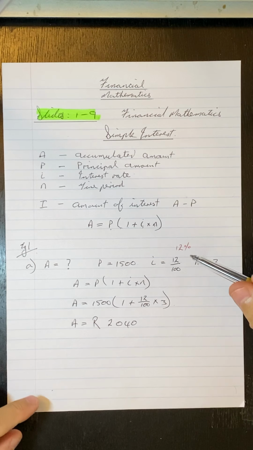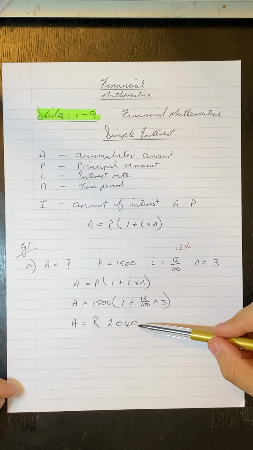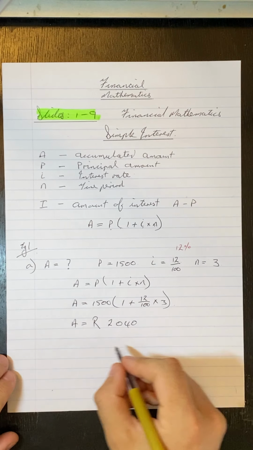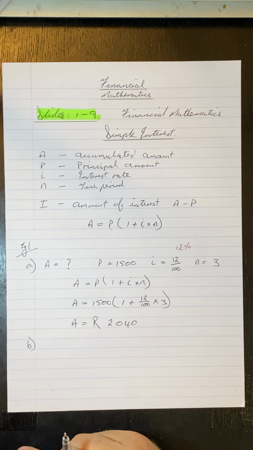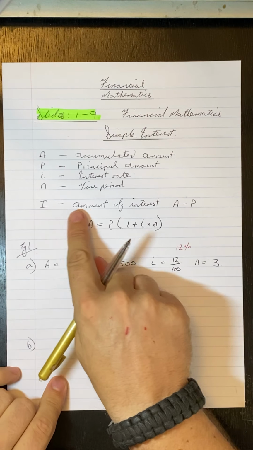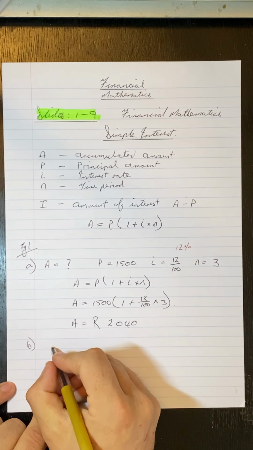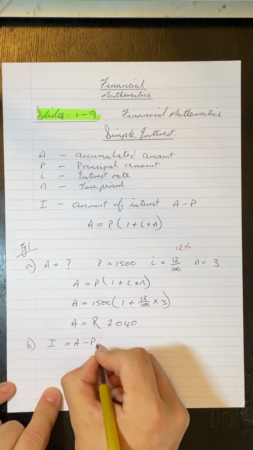Okay, so you can see he borrowed 1,500, but he's actually paying back 2,040 Rand. Question B is asking, what is the amount of interest paid? Now that's this one over here, the amount of interest. So we know it's going to be A minus P. So I equals A minus P.